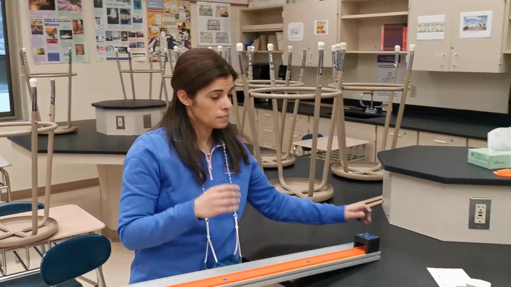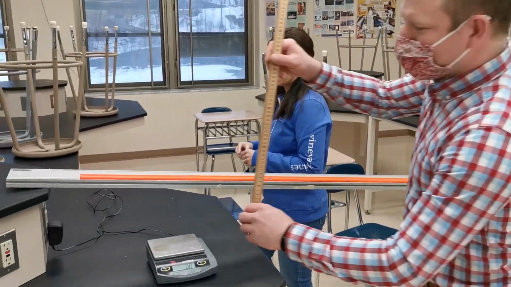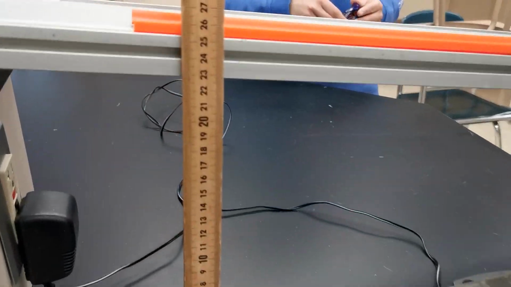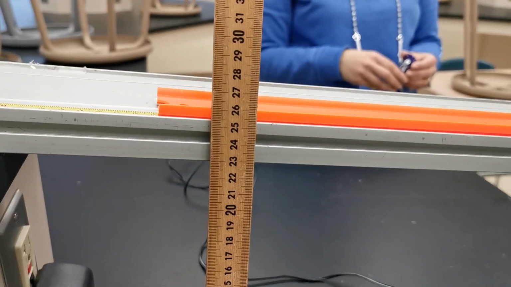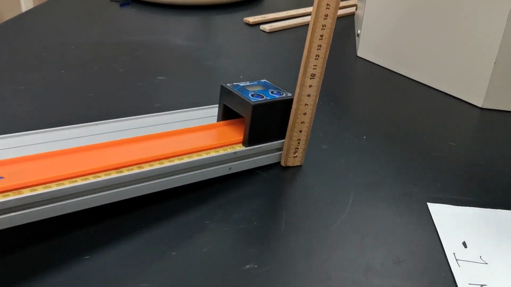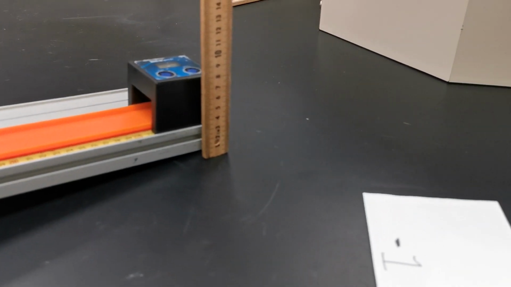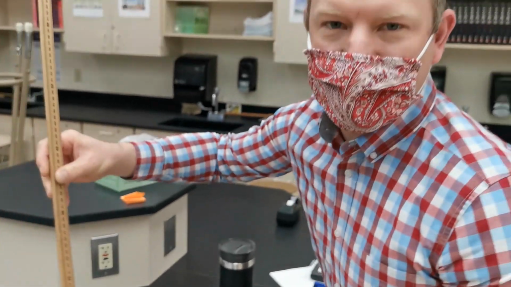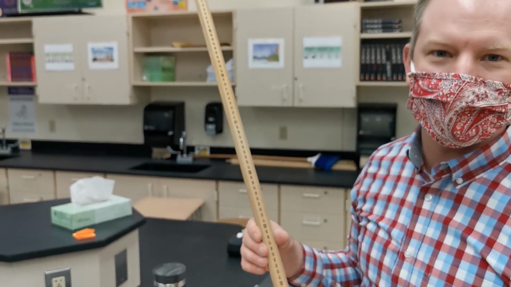Okay, let's find the height. The top of the ramp is 26 centimeters above the lab table, and the bottom of the ramp is 3 centimeters above the lab table. So the car will be dropping 23 centimeters. 0.23 meters will be the vertical displacement of the car.